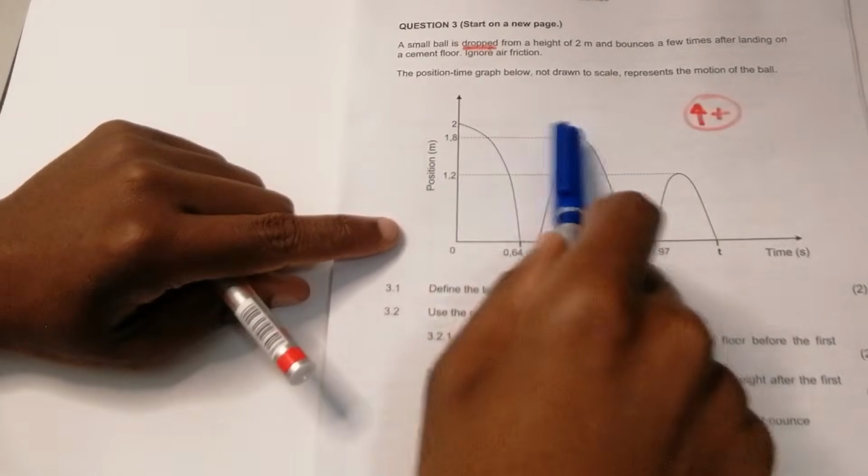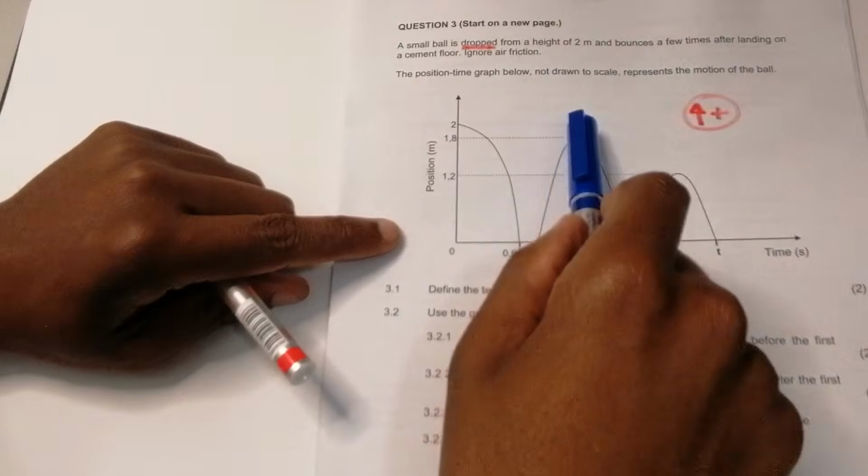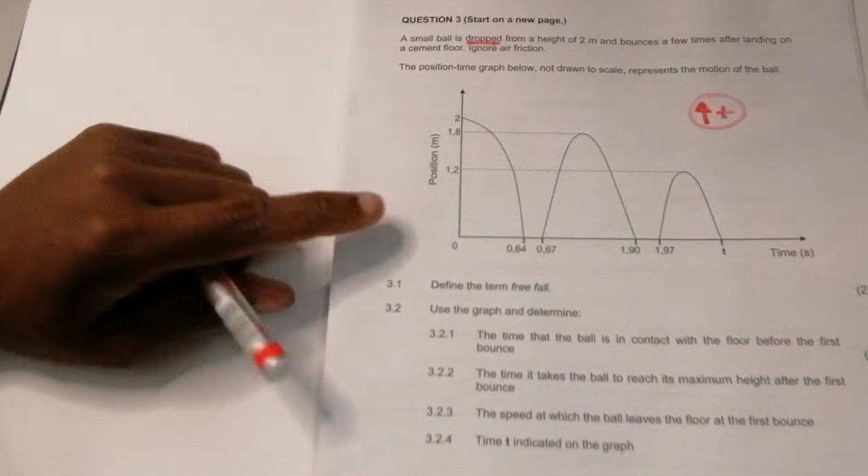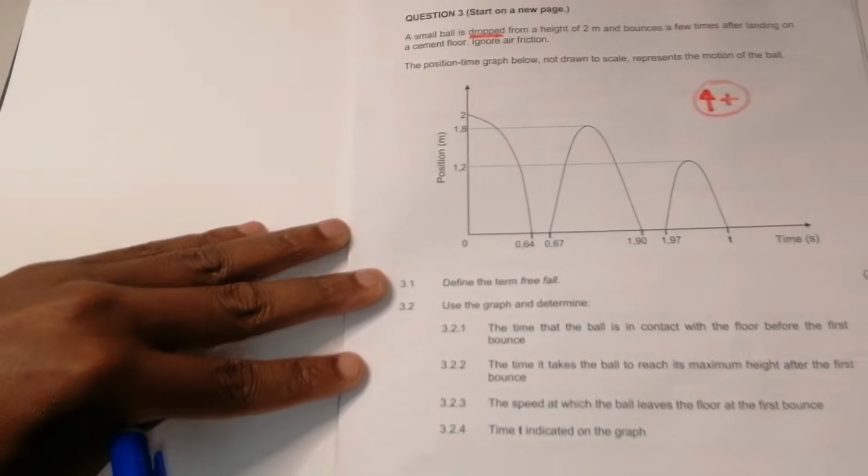By the way, you'll notice that every time after it bounces, it never gets back to the same maximum height. So this simply tells us that obviously it keeps losing energy. So it's an inelastic collision. But nonetheless, okay, let's tackle the question.